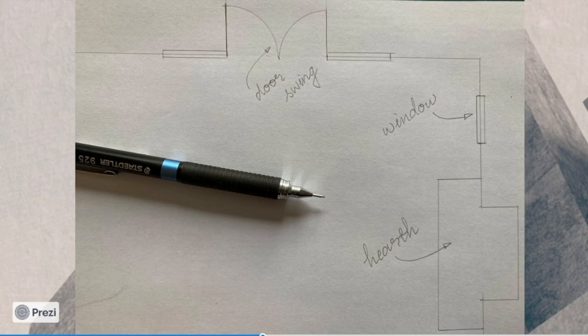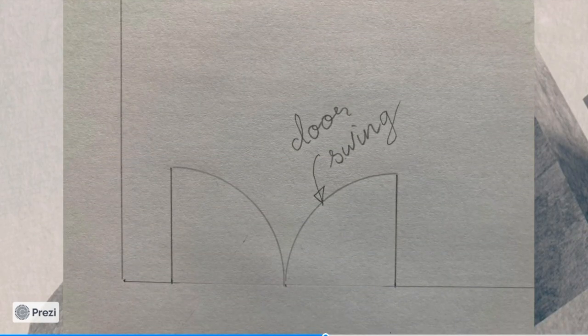Add in any cupboards, doors and built-in furniture, and draw in the door swings. This is the area that the door covers when it travels. And they're important because you don't want to place any furniture in their way, otherwise you won't be able to open the door.